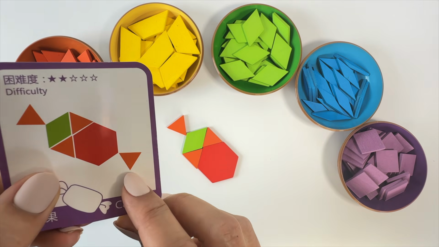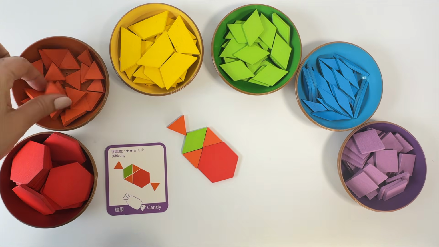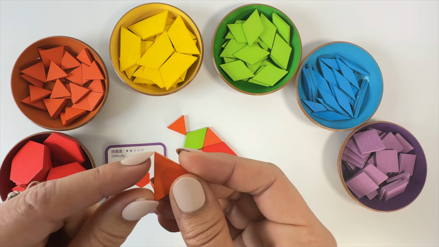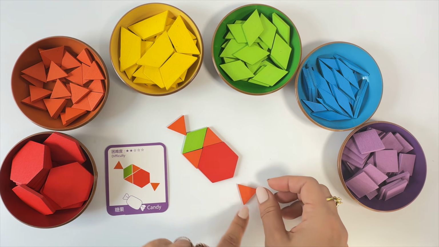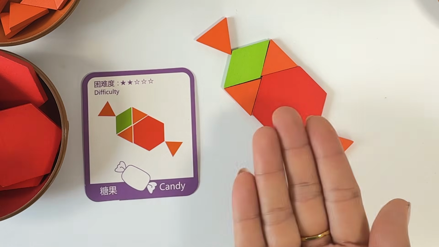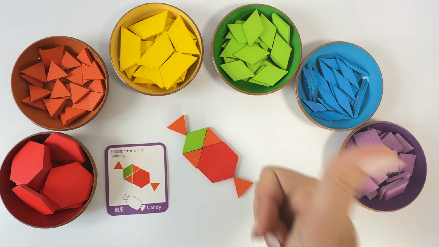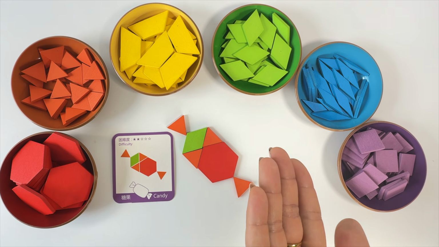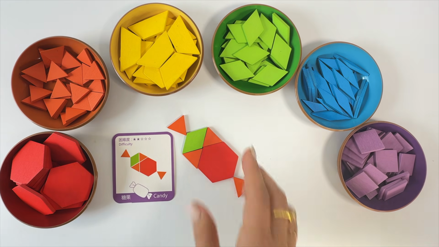And last, we need 1 more orange triangle. Here it is. Again, the angle, the point, is touching this point. Ta-da! Does it look the same? Great, we did it. We made a candy. Do you like candy? I do.